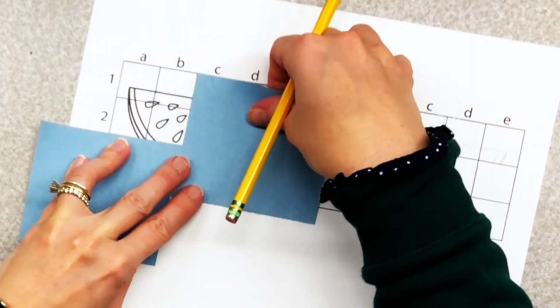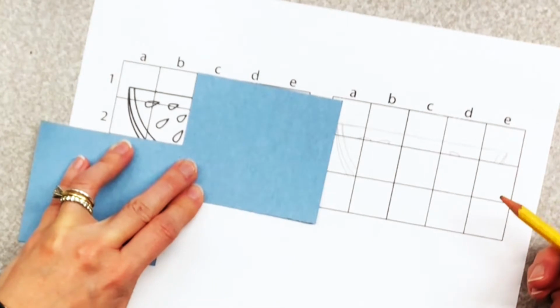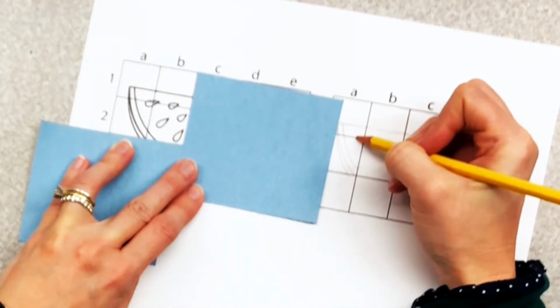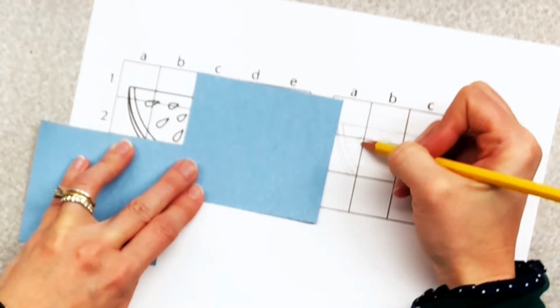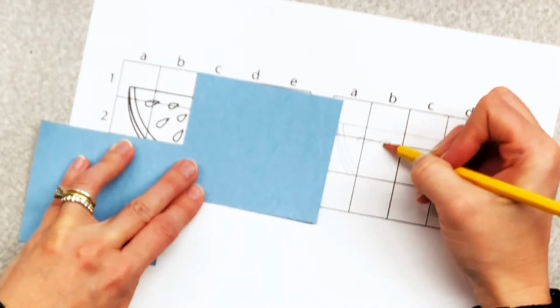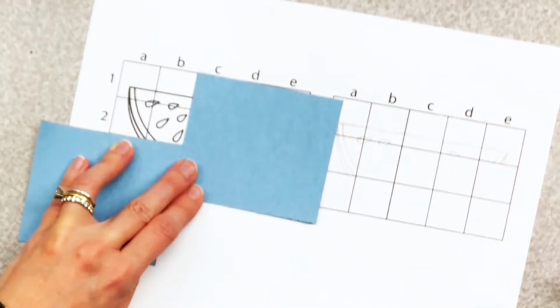So now I'm gonna move over to B2. Now B2 has a lot more in it. And I also forgot the rest of this seed. So I'm gonna go back into A1, finish it up, connect that seed. So now that seed's done. I'm gonna connect the other seed as well. This one's a little bit smaller. So we're just making that curved line.